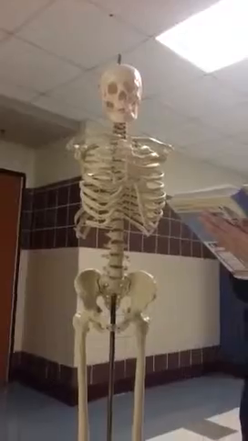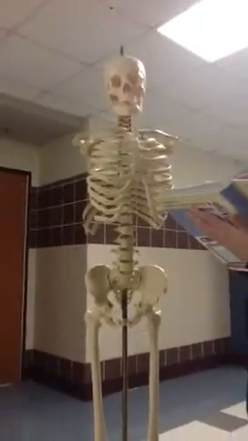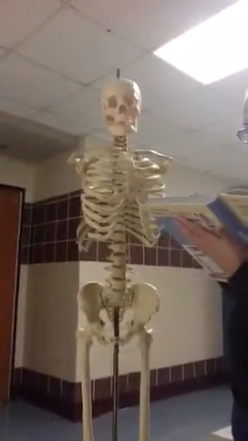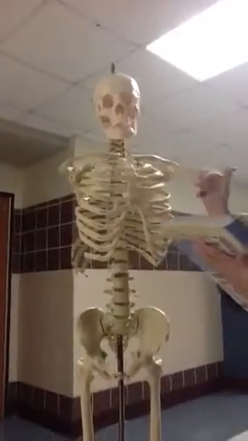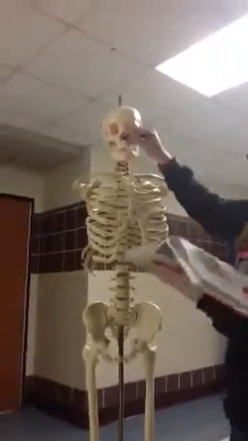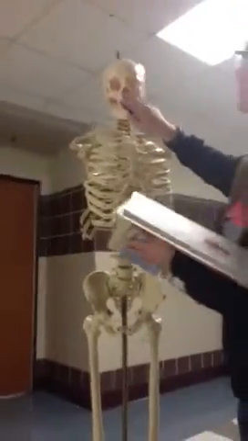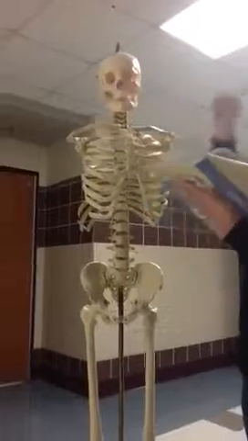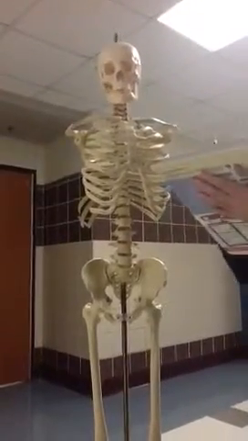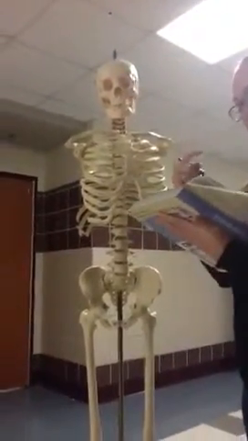And then you have your vomer bone, which is the nasal septum, and you can't really see it, but it's right here. The tiny bone inside the nose hole.